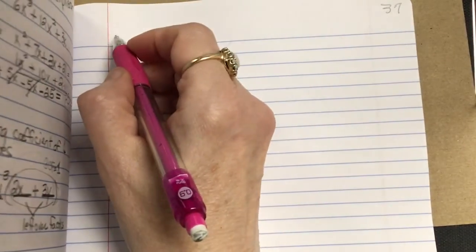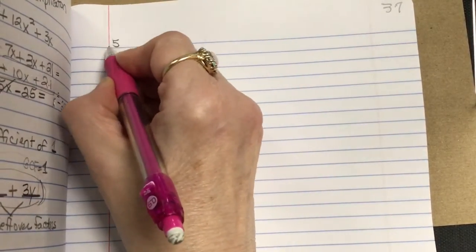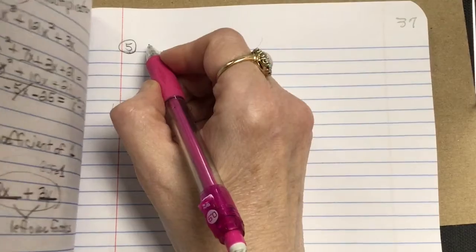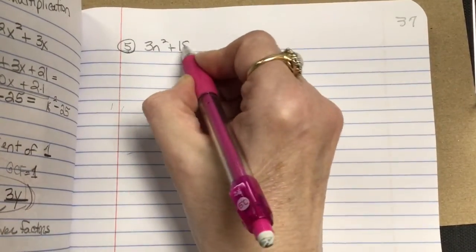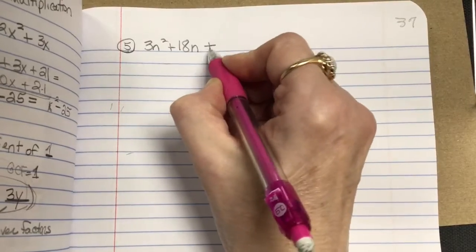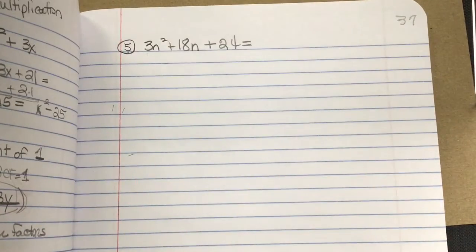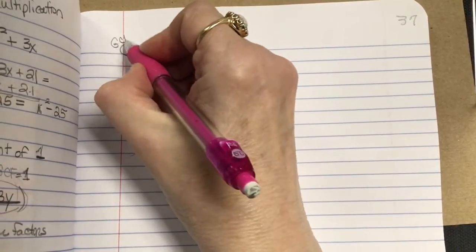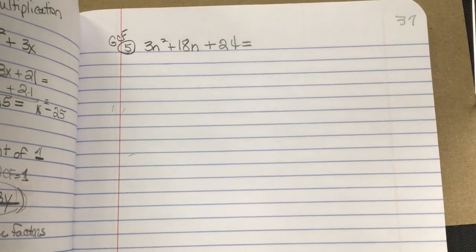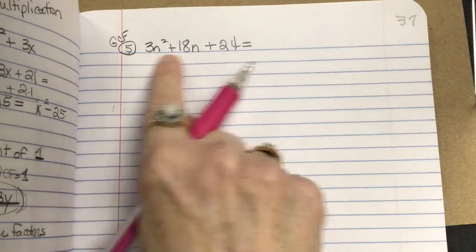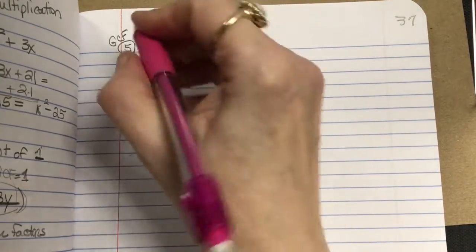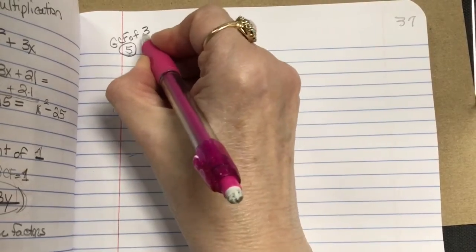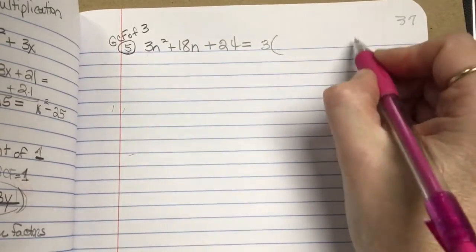And let's look at two more. Let's do 3n squared plus 18n plus 24. But my question is, is there a GCF here that we could factor out? GCFs are always easier if you take them out first because it's going to make your numbers a lot smaller. And I see a GCF. Do you see it? What do they have alike? 3. Yeah, so let's take out a 3.